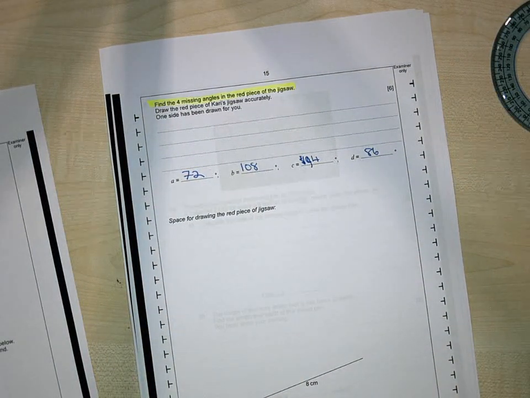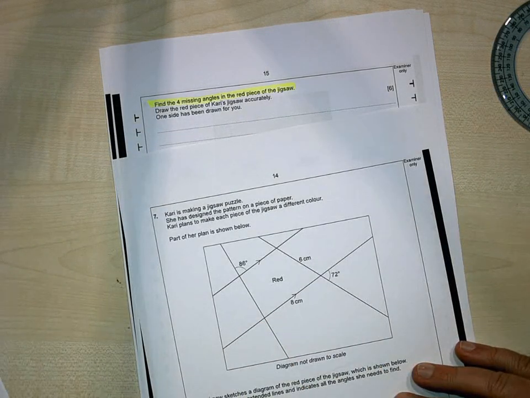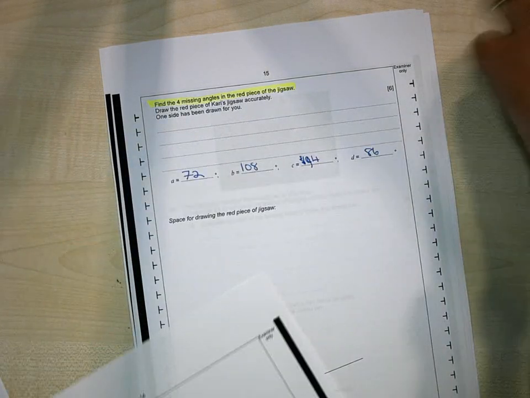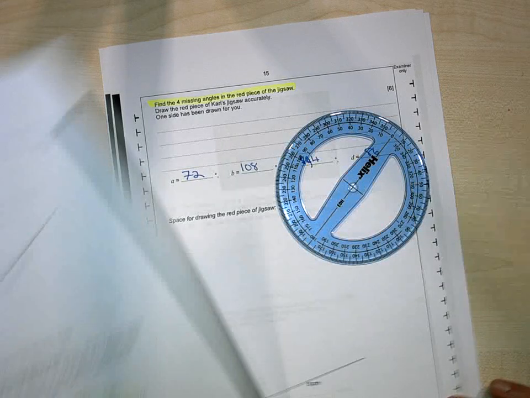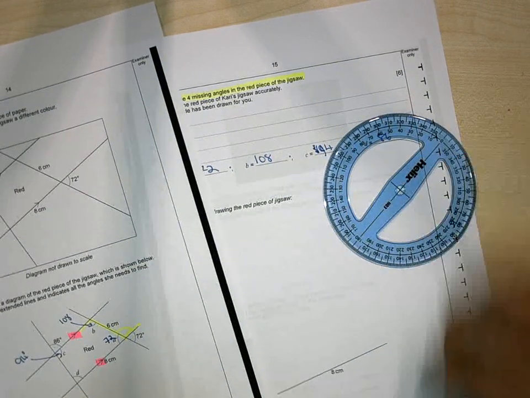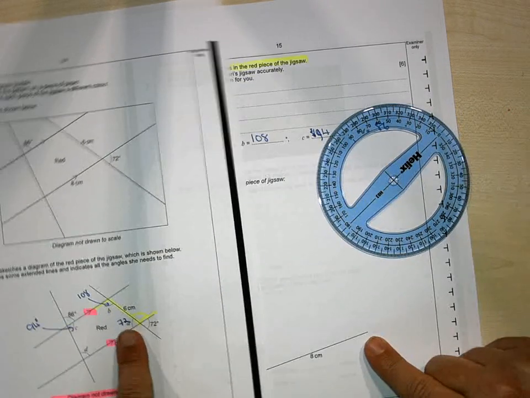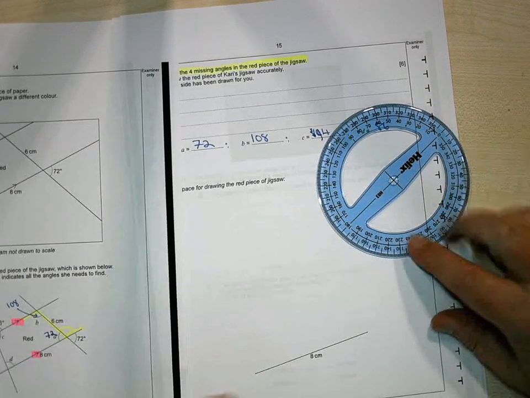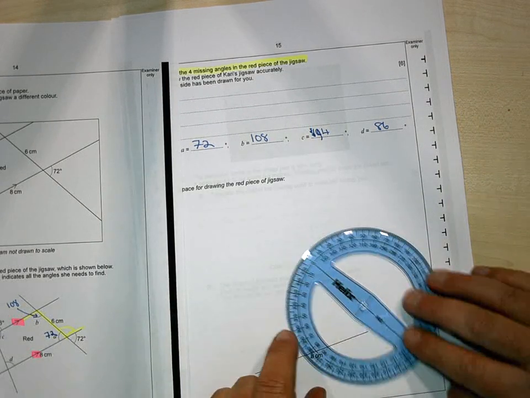Okay, so I've done that. Then it says, draw the red piece of Carrie's jigsaw accurately. One side has been drawn for you. So this is now where you are going to need a protractor in order to draw that, and you also need a ruler. So let's figure out what we need to do here.